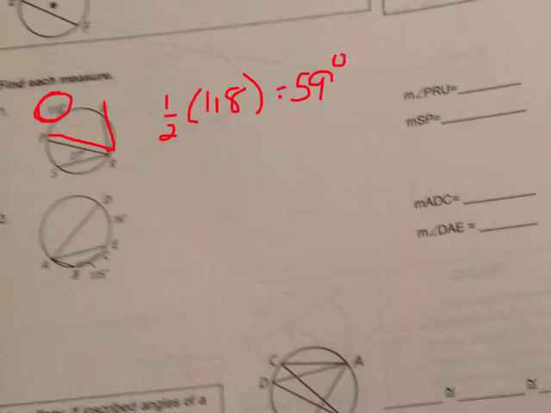there, since it's an inscribed angle, it's going to be half of whatever the arc here is. Well, they've labeled the arc 118, so we're going to say half of 118. See, half of 100 is 50, half of 18 is 9, so that would be 59 degrees. Here we're going to talk about it in degrees, even though in other lessons we've talked about arc measure another way. Okay, so the measure of angle PRU is 59 degrees.